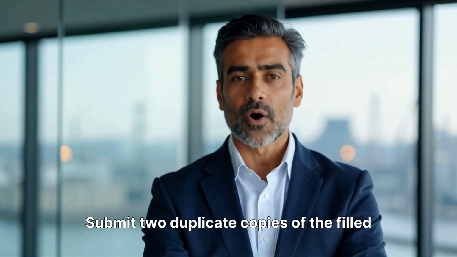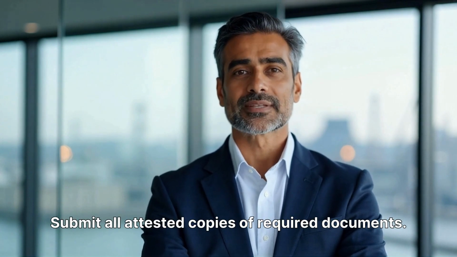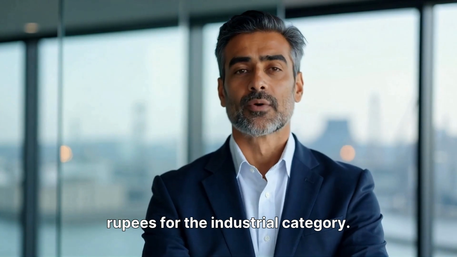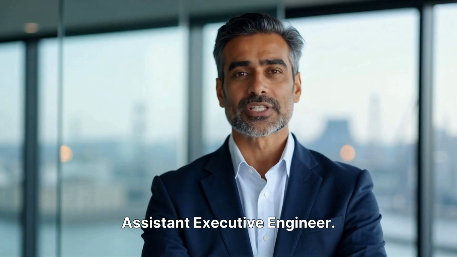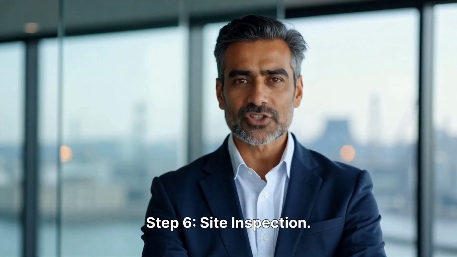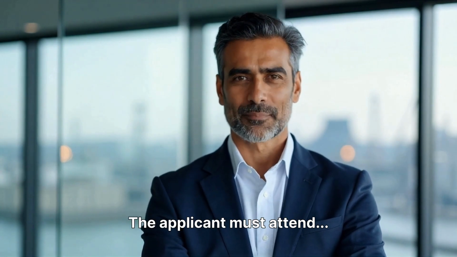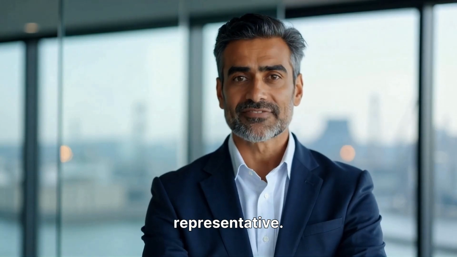Step 5. Submit application. Submit 2 duplicate copies of the filled form. Submit all attested copies of required documents. Pay the application fee of 10,000 rupees for the industrial category. Submit at the local MECL office or Assistant Executive Engineer. Step 6. Site inspection. After submission, MECL will inspect the premises. The applicant must attend, along with a licensed electrical contractor or representative, inspection per CEA regulations.